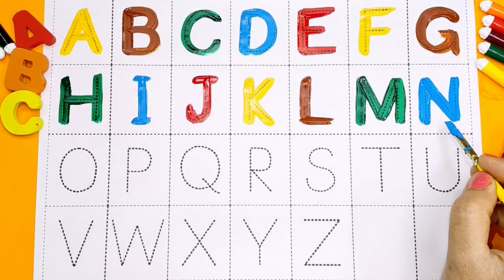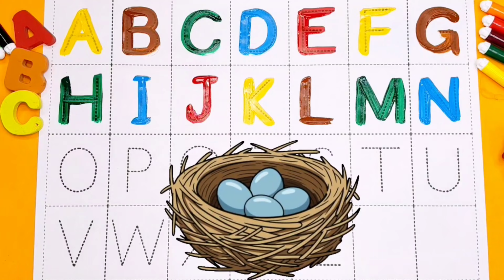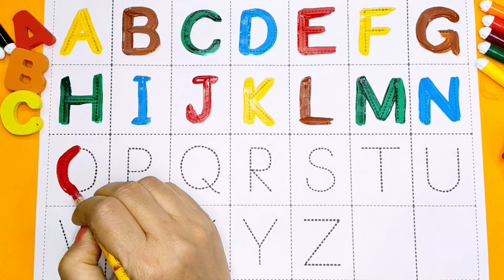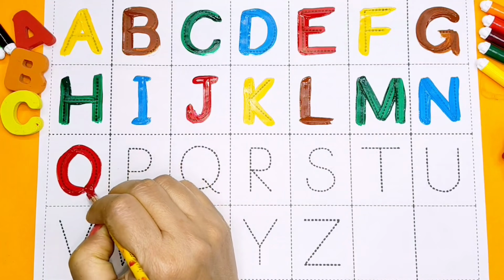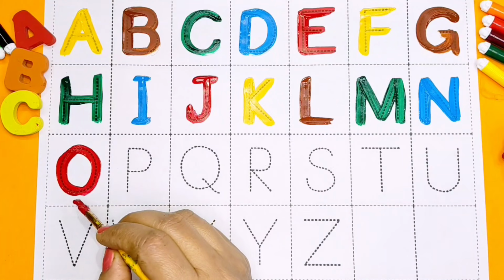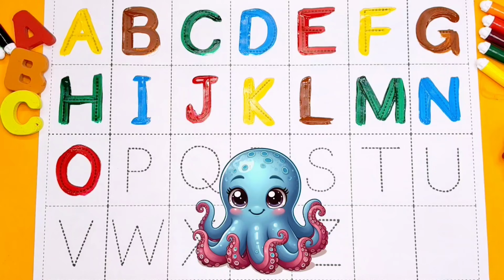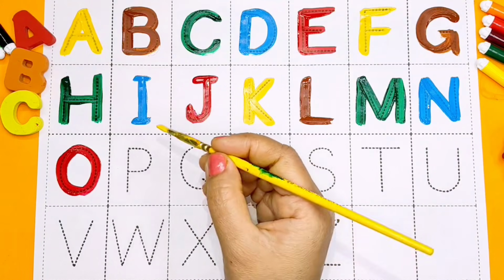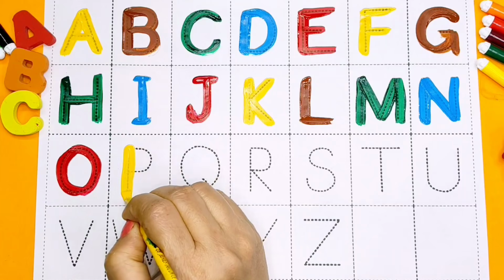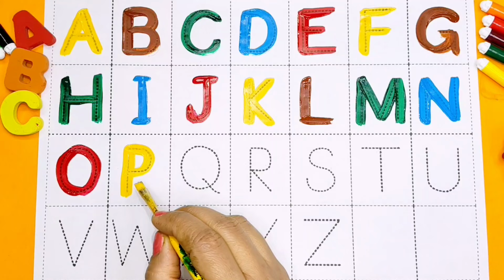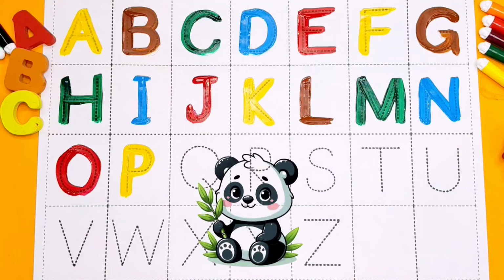N for nest. Red color. O for octopus. Yellow color. P for panda.